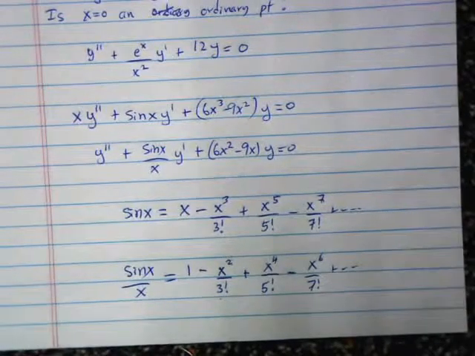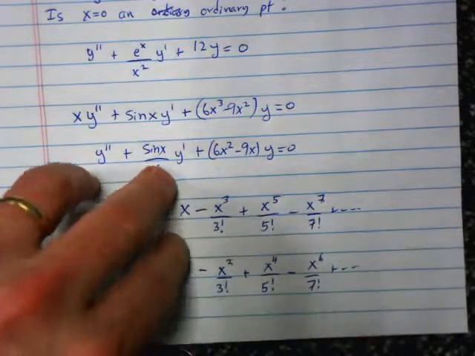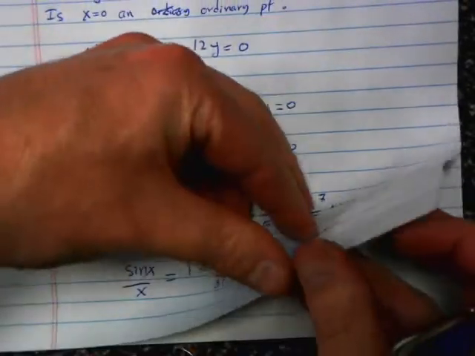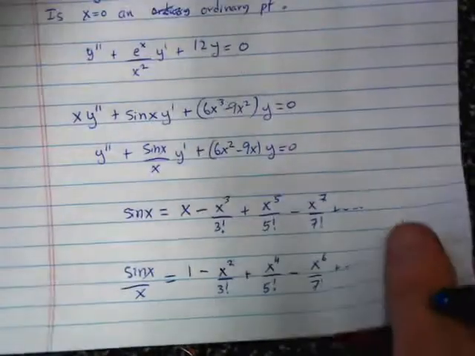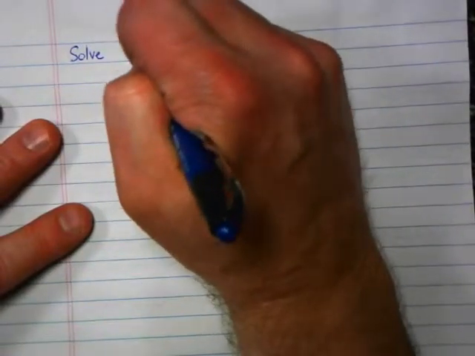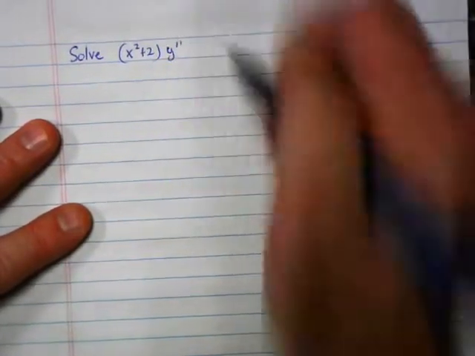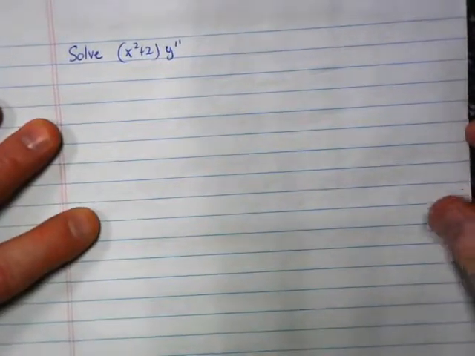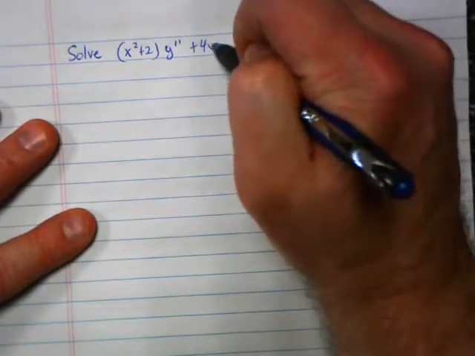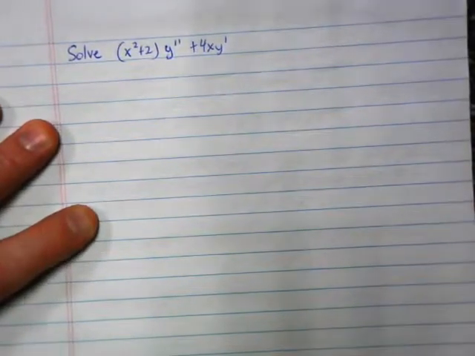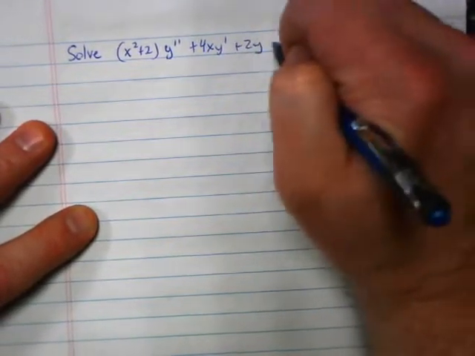All right, so how's this going to work in practice? Solve x squared plus 2, y double prime plus 4x y prime plus 2y equals 0.